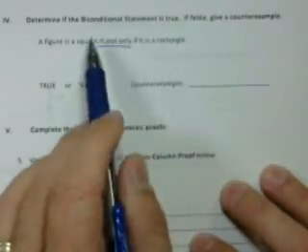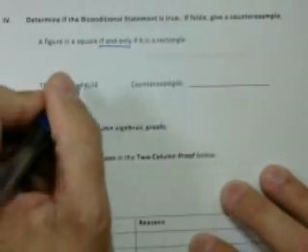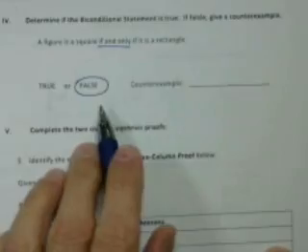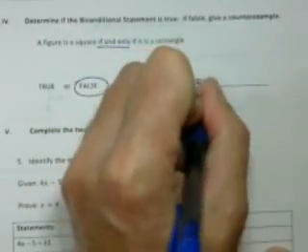Is a rectangle a square? That is not true. A rectangle does not have to be a square. It could stay a rectangle. So that is a false statement. And then for a counterexample, you just need to make sure you understand that a rectangle is not the same exact thing as a square.